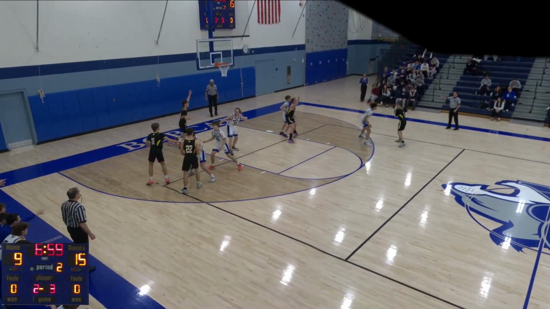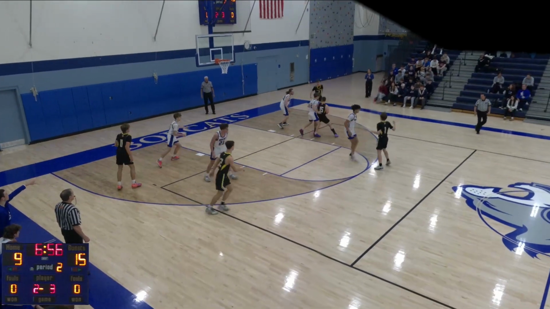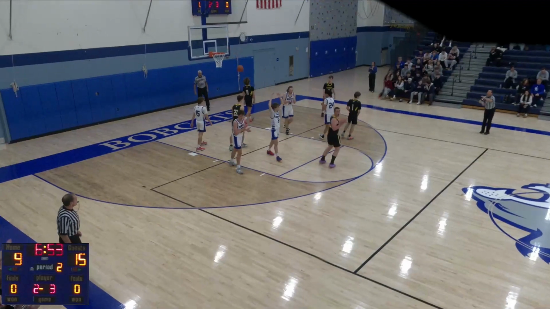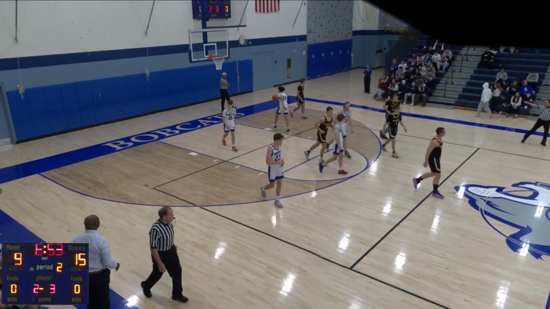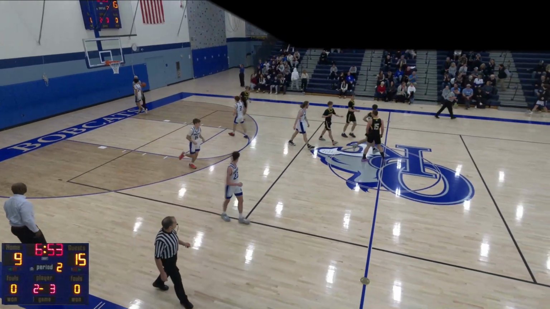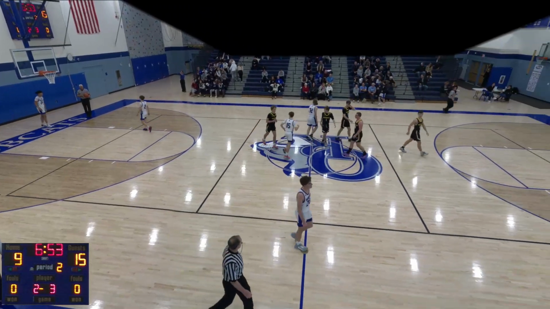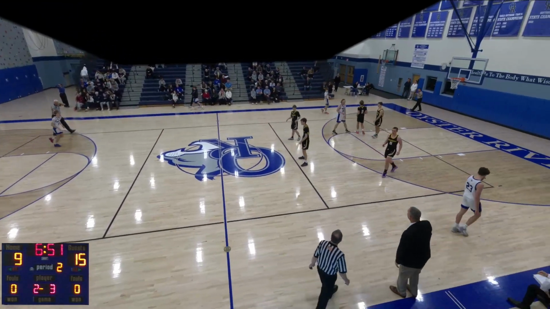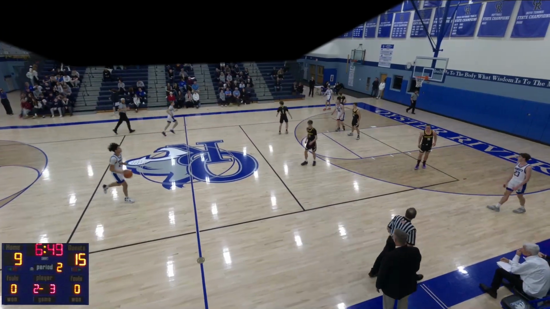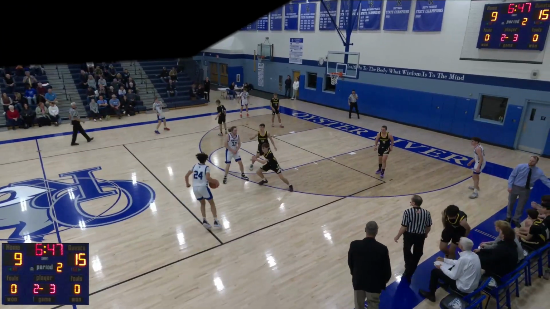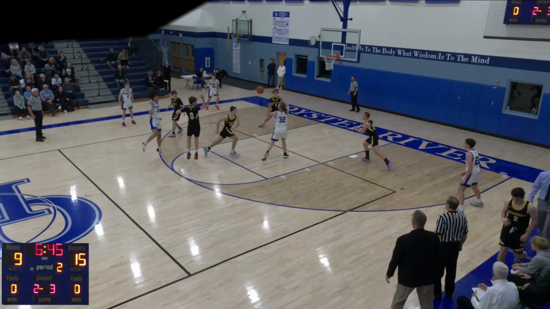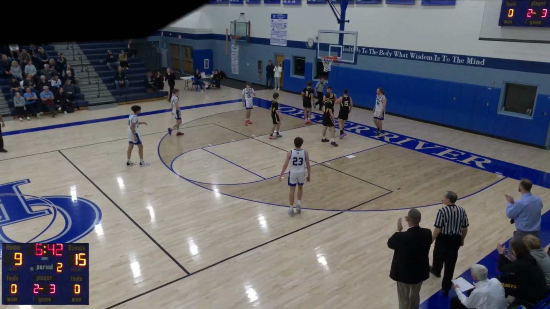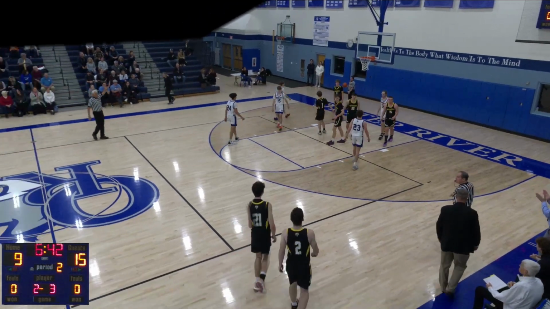Caspal with it. Caspal dribbles. Finds Nowak. And a travel. It's going to be Oyster River's ball. Jernigan here to inbound. He's going to take it up the court. Jernigan, screen by Kasperzak. Good screen. Gives to Kasperzak. Block. Wow. Oyster River, that's their ball. Wilkins on the block.